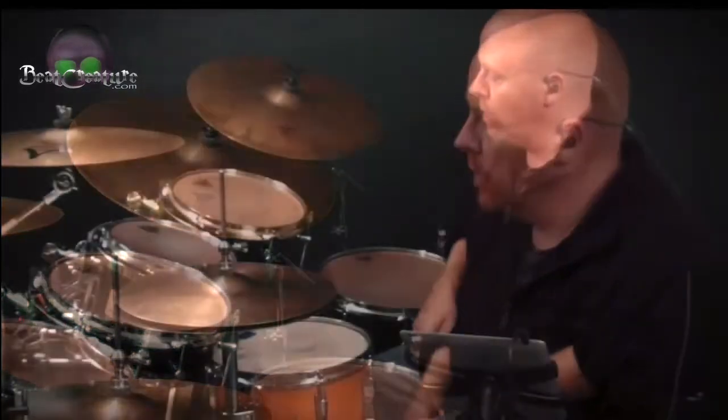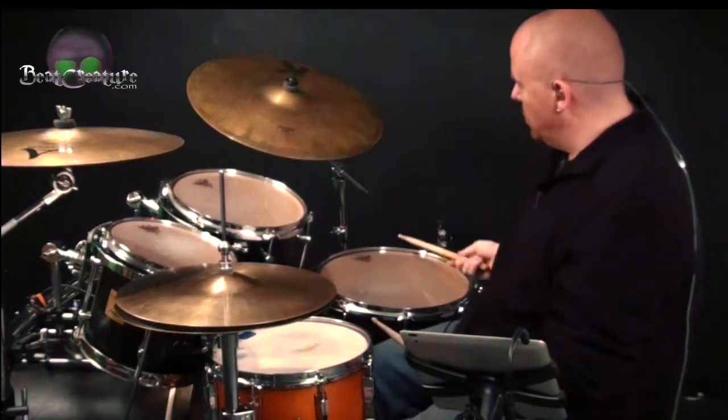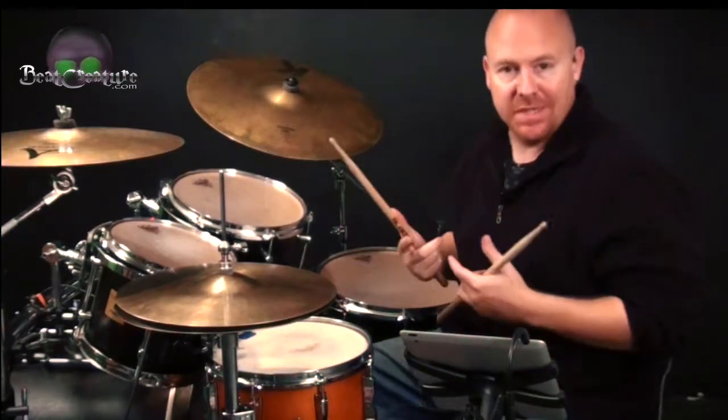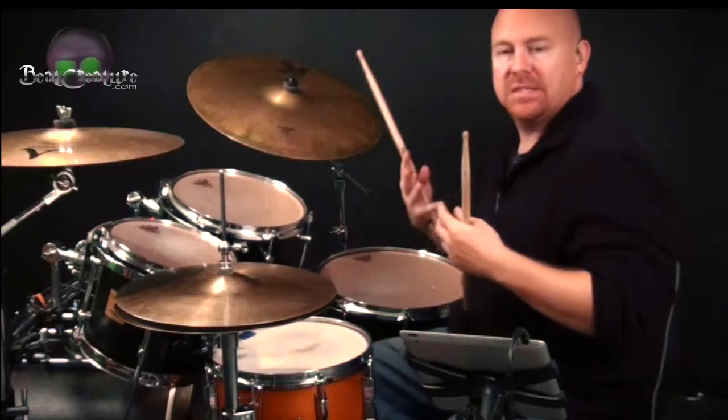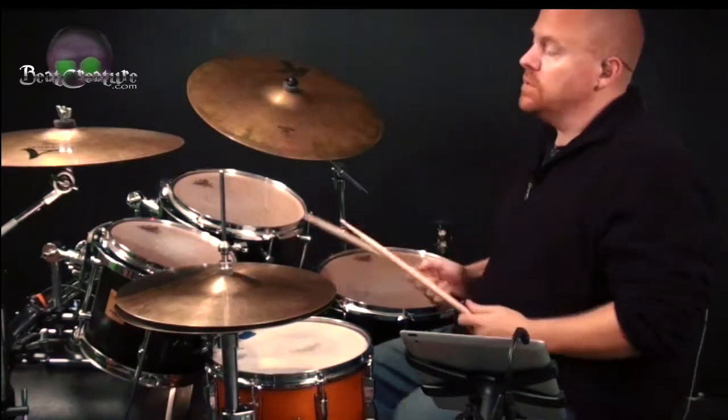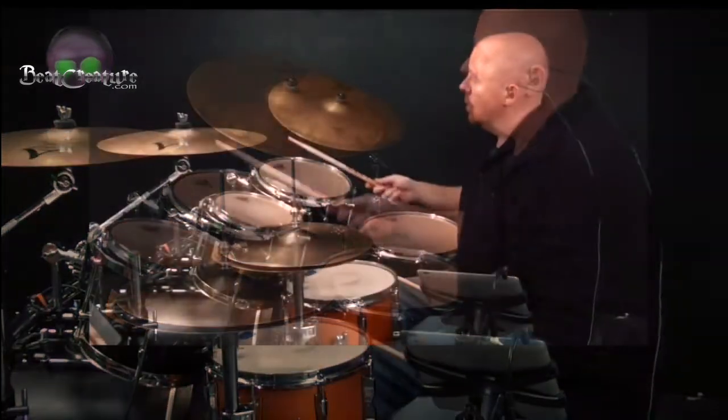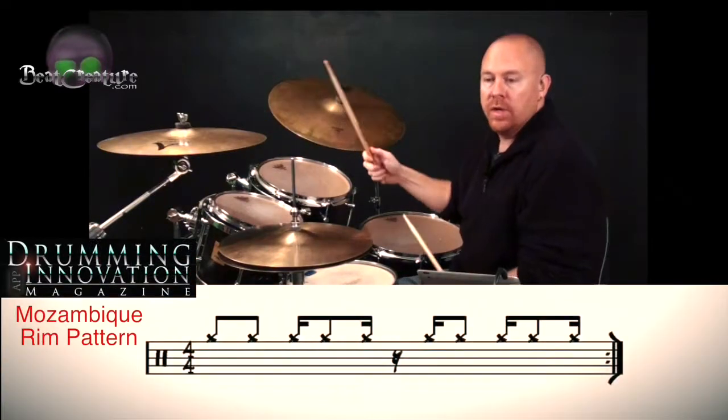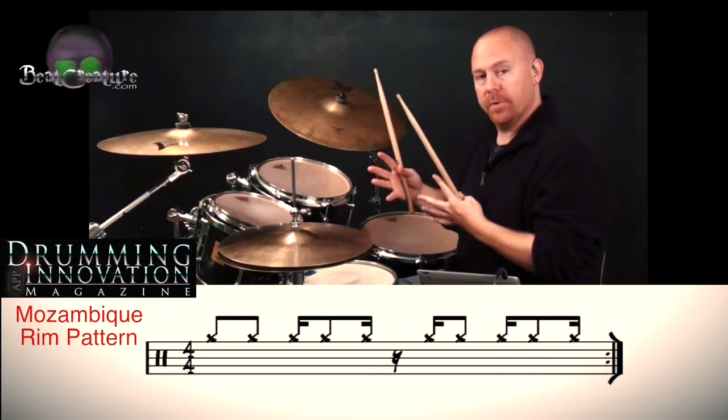Now, the first thing we're going to do is learn this Mozambique rhythm on our right hand, and we're going to play it up here. Eventually, you'll be playing it down here, and you'll be using two sticks, as Steve does. Kind of makes it sound like there's more than one guy playing. So this pattern right here, to start off with, we're going to learn in just little chunks at the moment, okay?